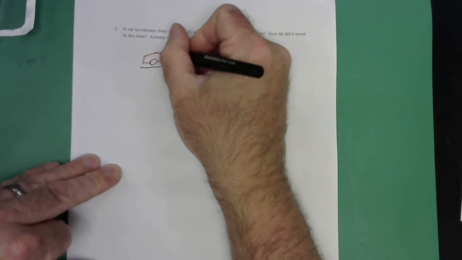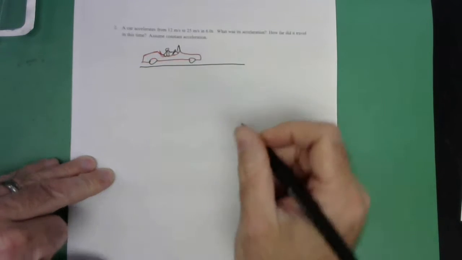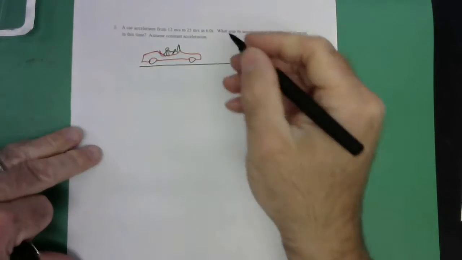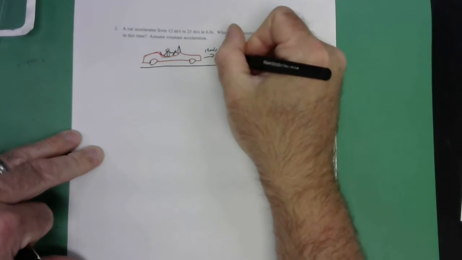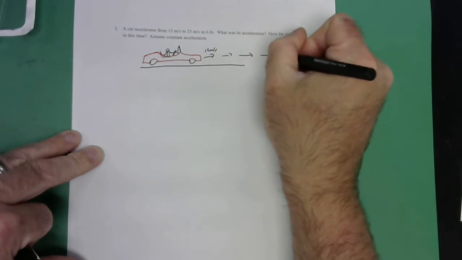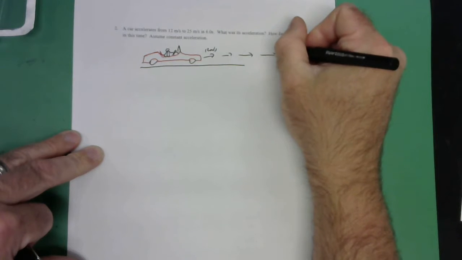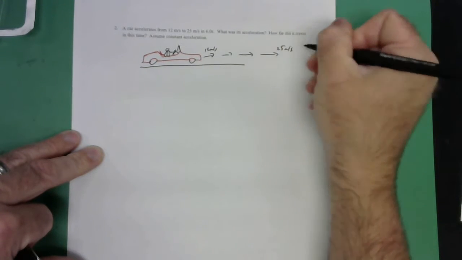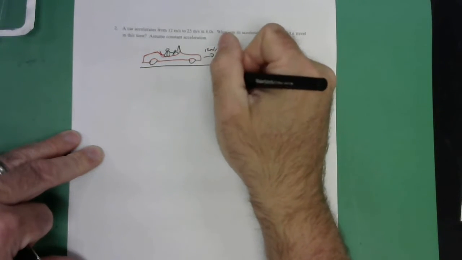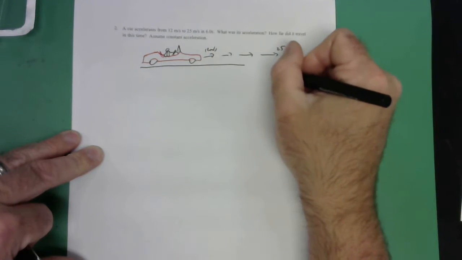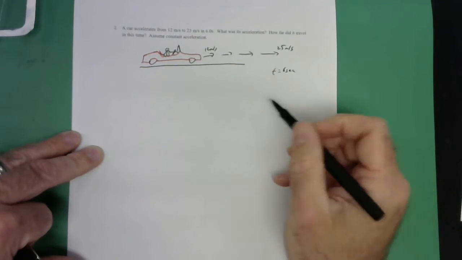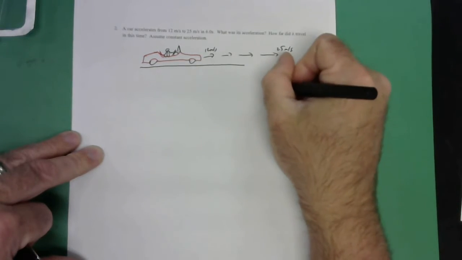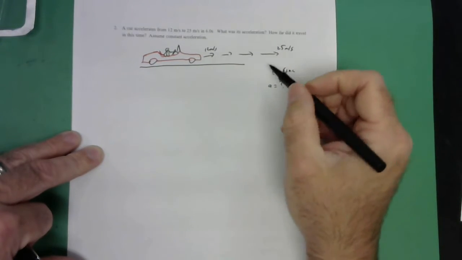Okay. Just kind of hanging out, driving his car. Anyway, now it's going to accelerate from 12 meters per second, and then faster, faster, faster. And down the road, he'll eventually be going at 25 meters per second. And the time to get there is going to be 6 seconds. We want to know what's the acceleration. And how far did it travel?